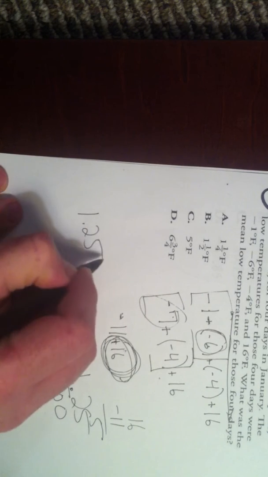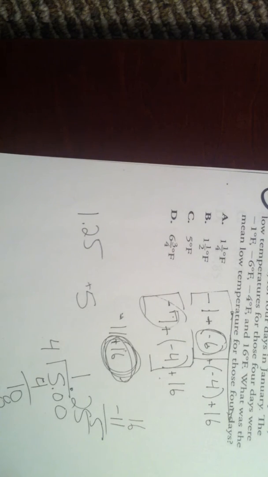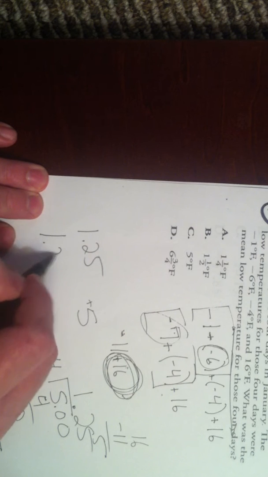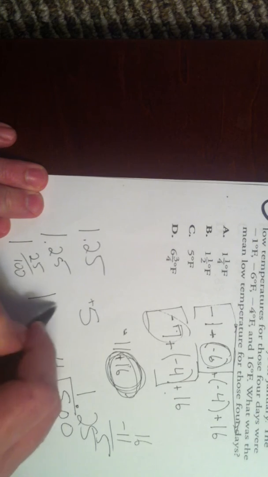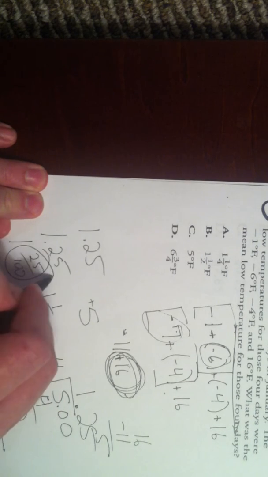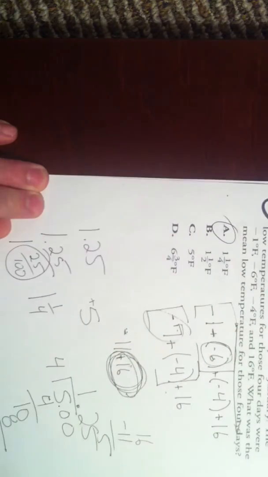I'll go in there twice. Have an 8 down here. 1.25. Well, I've got a major problem because I don't have decimals in my answers here. All I have is fractions. Well, I got to remember that 1.25 is the same as 1 and 25 over 100, or the same as 1 and 1 over 4 once you reduce that. So the answer is A.